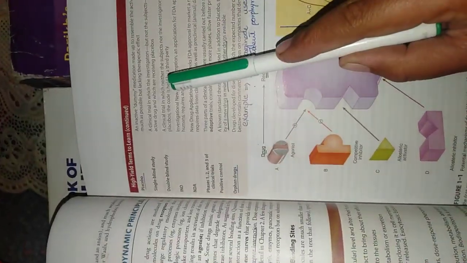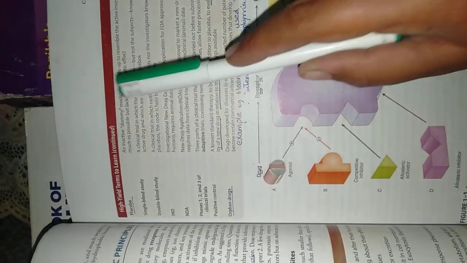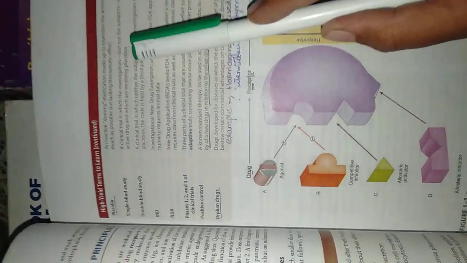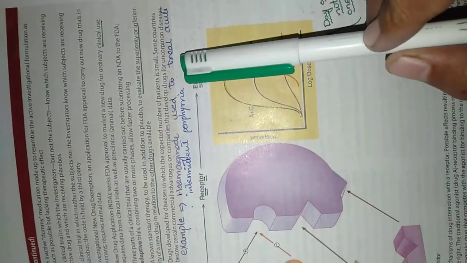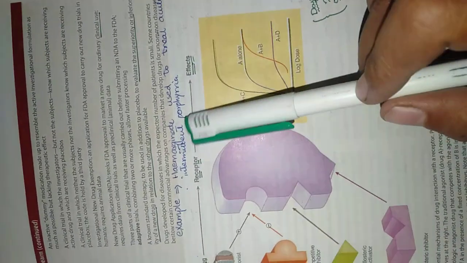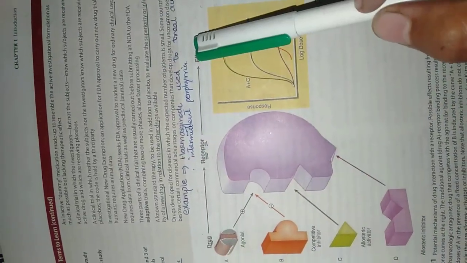Then you have to know the difference between the placebo drugs and the nocebo drug. It is an important UQ question. You have to do this table starting from this point to this point and also write the examples which are mentioned here. I have written it, you note it on your book. It is very important and it is mostly asked in Viva and OSPE question. What is orphan drug?